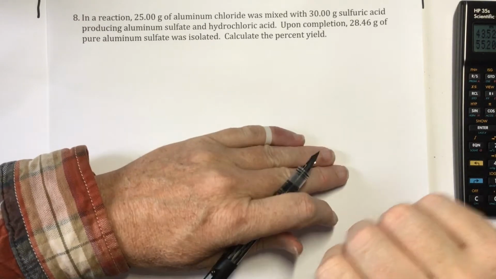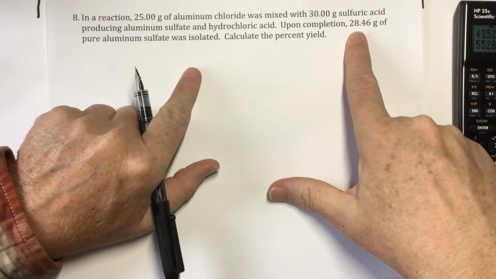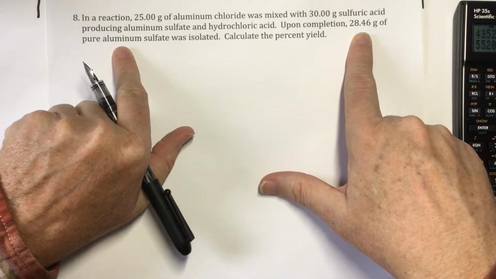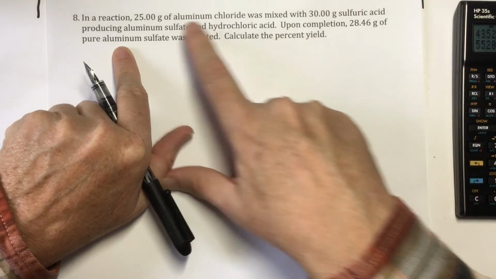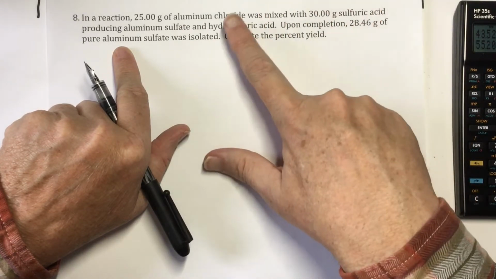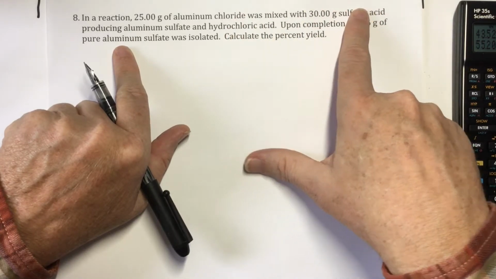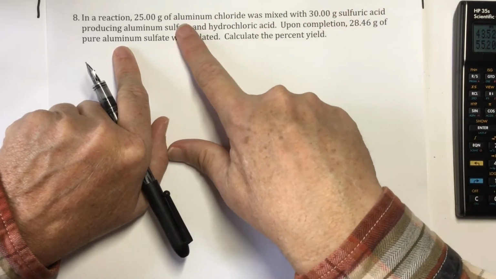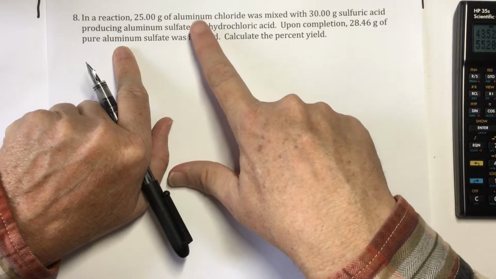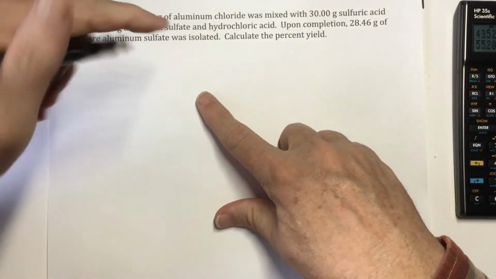Okay, well, in order to calculate the percent yield, if I measure 28.46 grams of aluminum sulfate, I need to know how many grams of aluminum sulfate will result from mixing aluminum chloride and sulfuric acid. In order to know that, I need to find out what the limiting reagent is between aluminum chloride and sulfuric acid. And in order to find that, I need to have a balanced equation. So let's start there.